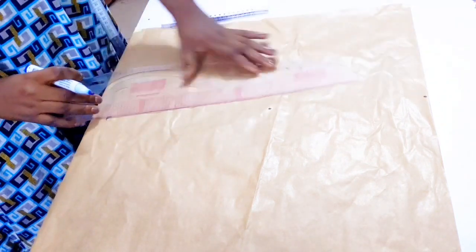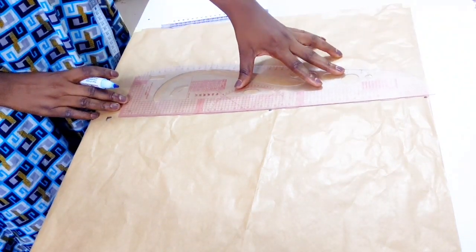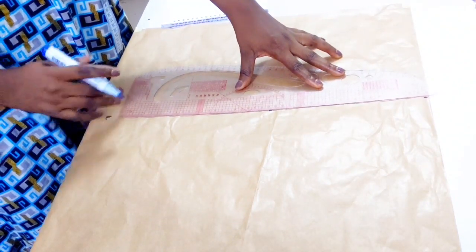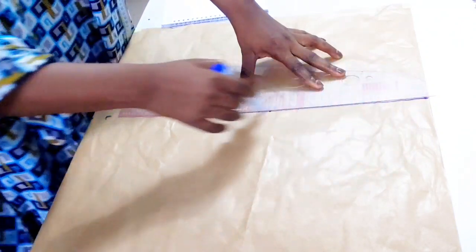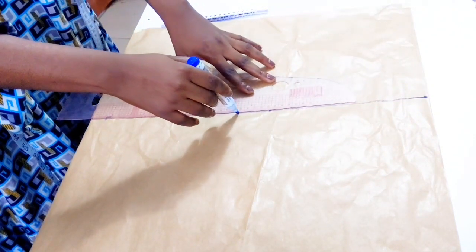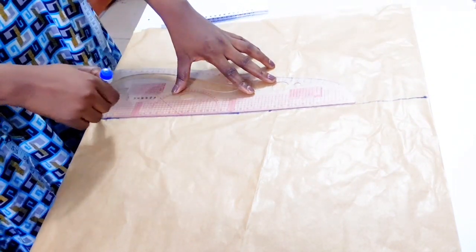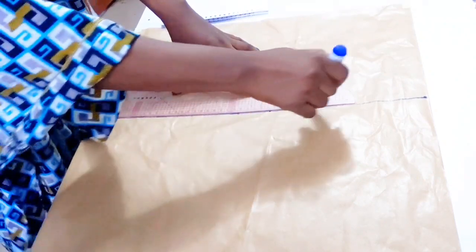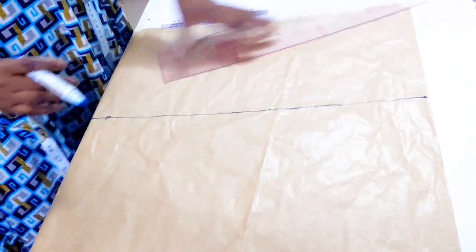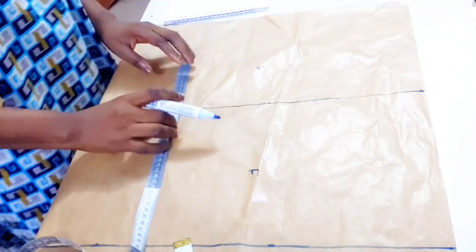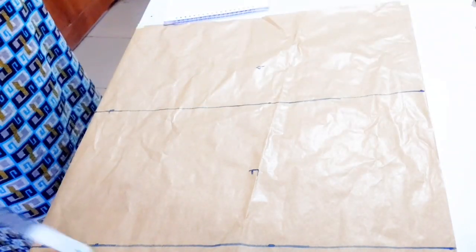Once I've done that, I've been able to divide the pattern into 2, into back and front. That is what I am going to be working with. In this instance, I'm cutting the back and the front together.